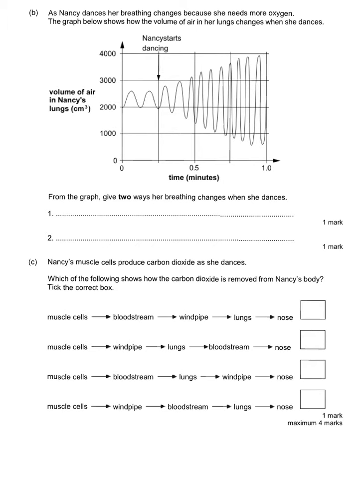This part of the question focuses on Nancy's breathing, and it says that her breathing changes because she needs more oxygen. And the graph below shows how the volume of air in her lungs changes when she dances. So we've got time on the x-axis, so this is the longer that she's dancing, and then we've got the volume of air in Nancy's lungs.